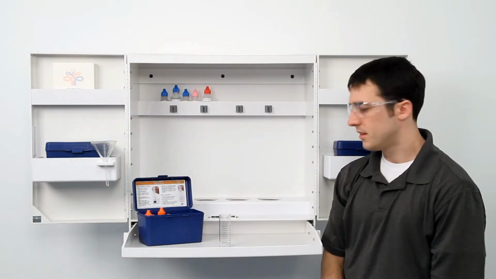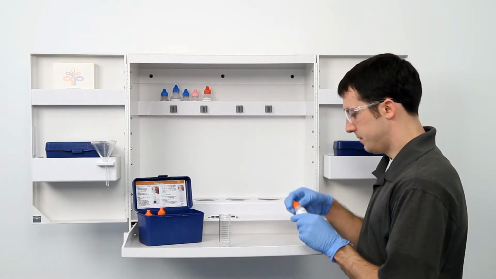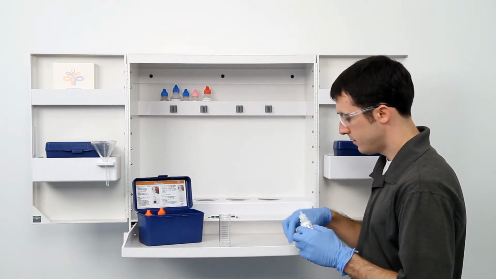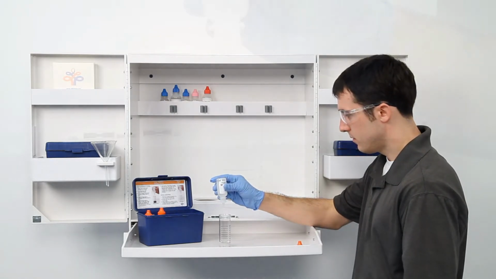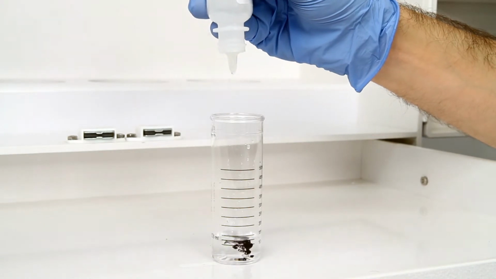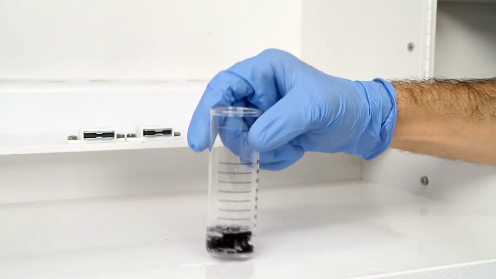The next step is to add 3 drops of sulfuric acid 50%. Remember to hold the bottle vertically and swirl the vial 5 seconds to mix the reagents. If chlorine is present, the sample will turn a blue-black color. In caustic solutions, more drops may be necessary.